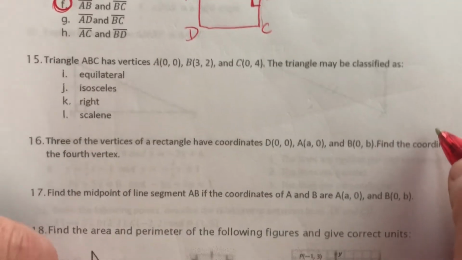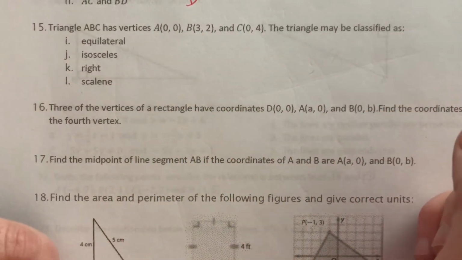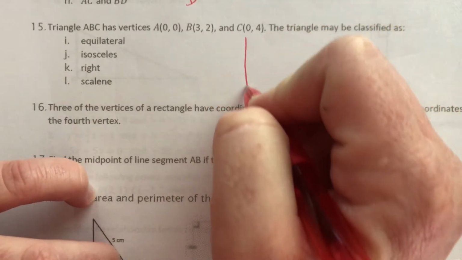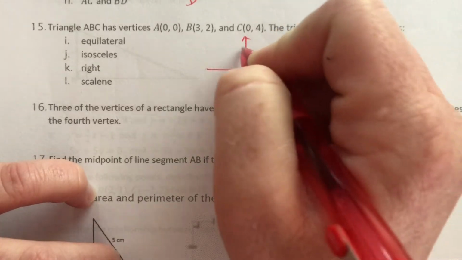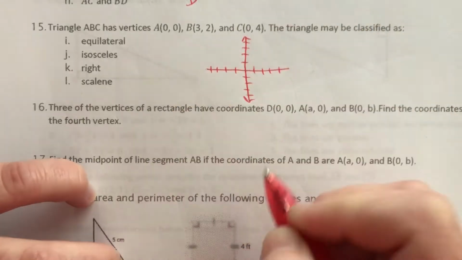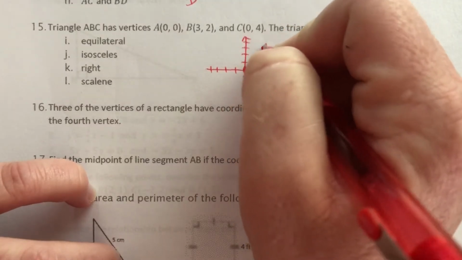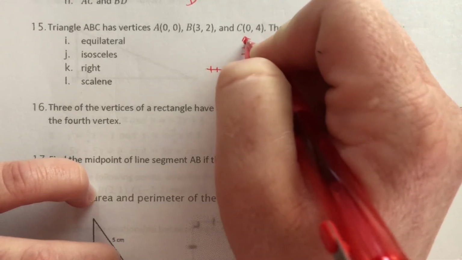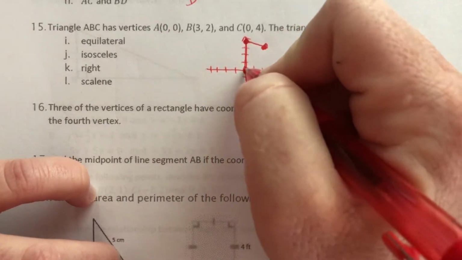Number 15, triangle ABC has vertices at A, B, and C. The triangle may be classified as what? Well, let's graph it first to see if we can tell. So if we draw our little coordinate plane, A is at 0, 0. B is over 2, up 3. And C is over 0, up 1, 2, 3, 4. Then this goes straight down, and this goes over.